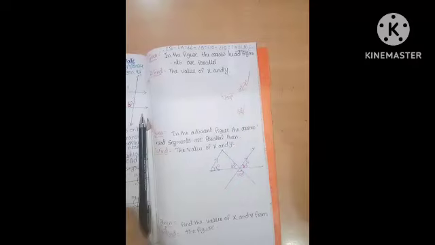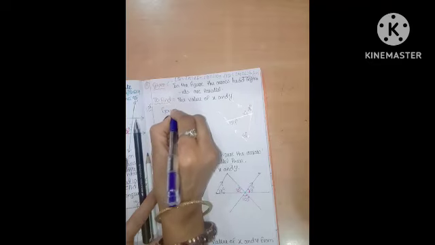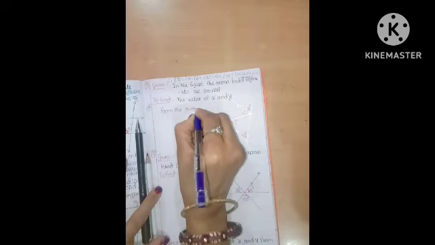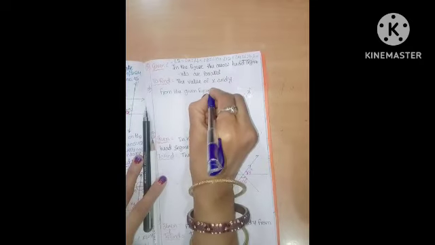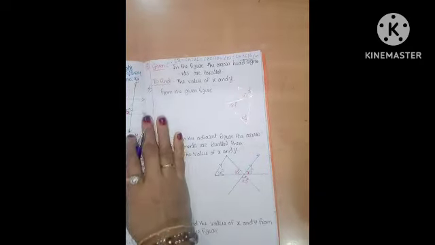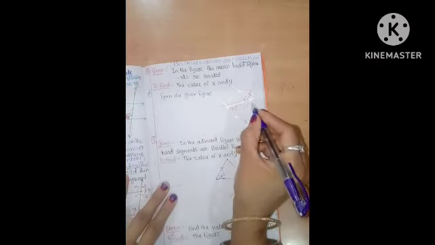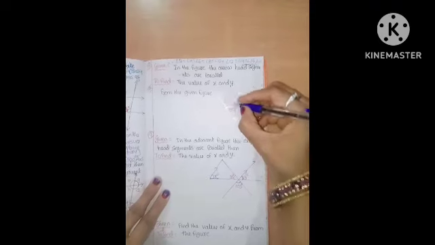First understand the figure, from the given figure. Here the parallels are given, and this is the transversal. Otherwise, you can also write the names.